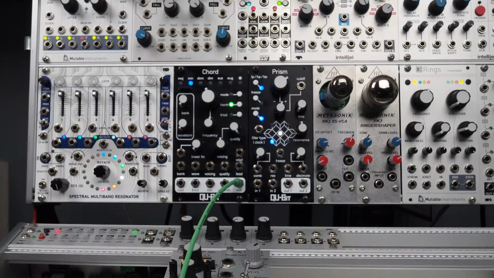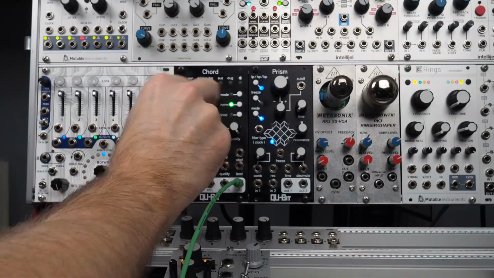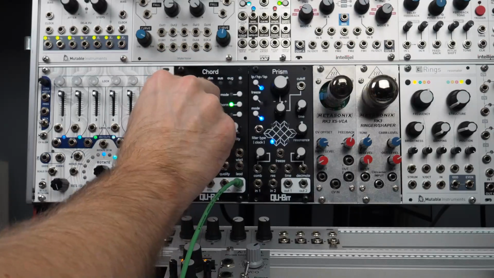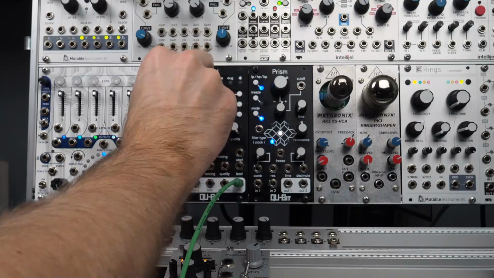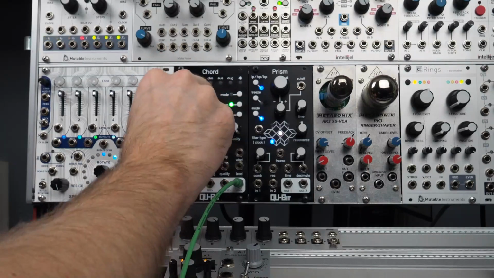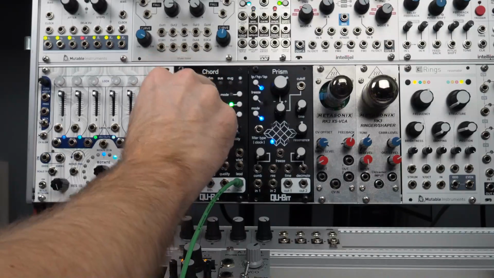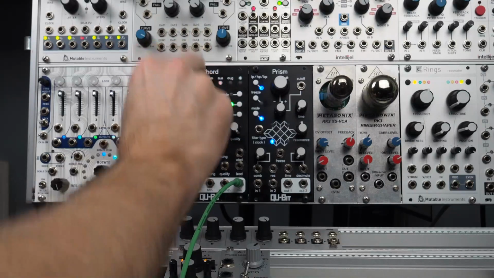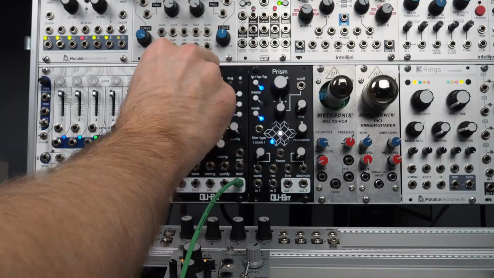The first thing I want to demonstrate is how smooth the wavetable morphing is. So you can select a bank. You can hear there's no abrupt stepping as it changes from one waveform to another.